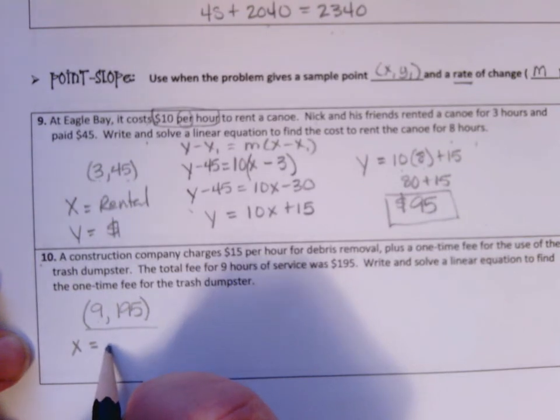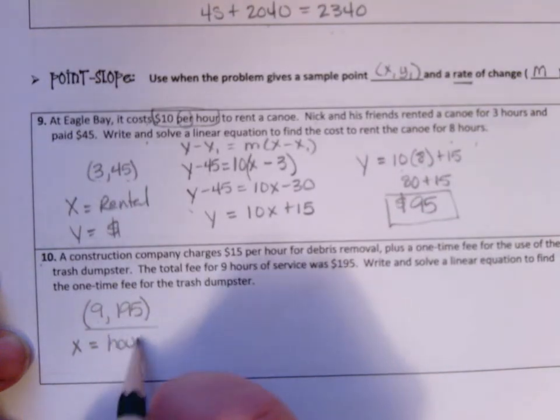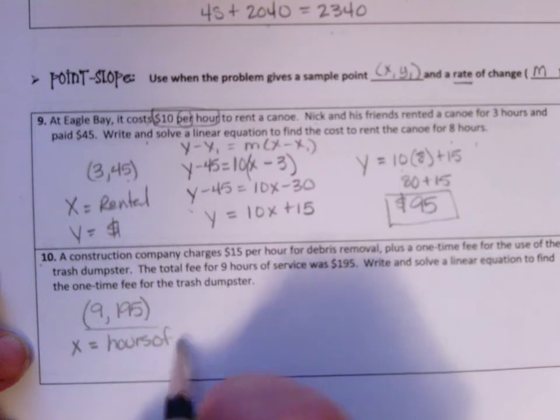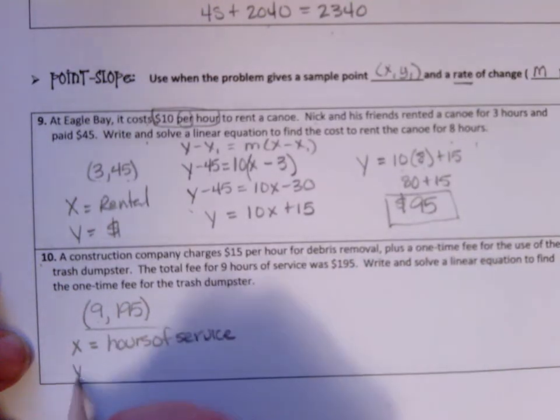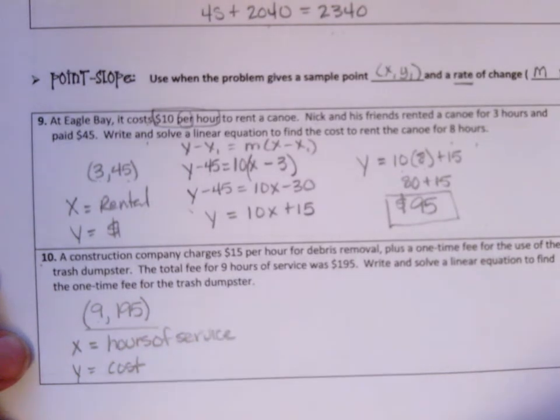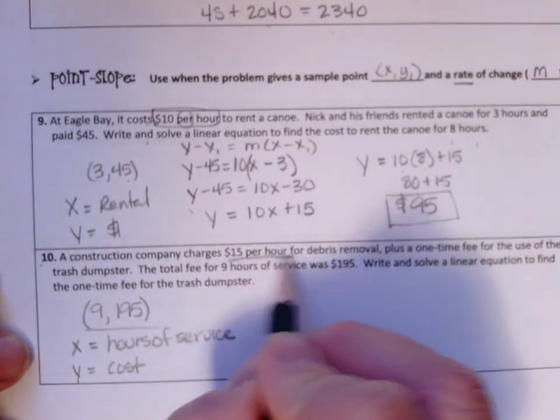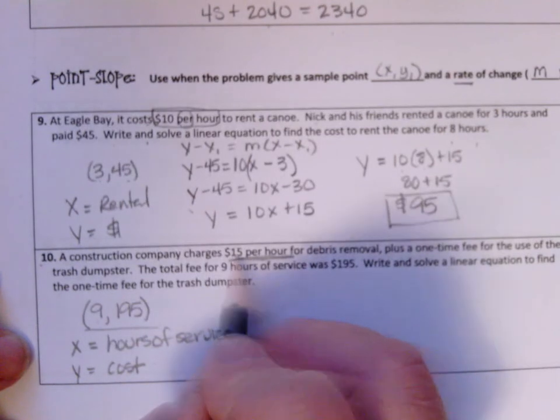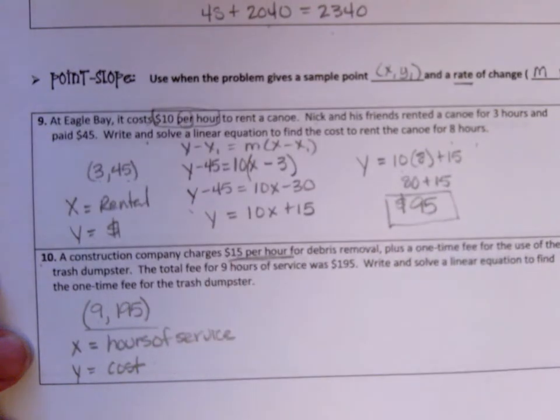So let's see. Hours of service. And y is going to be my cost. So here's my per hour, and I looked for that word "per" to find the slope.